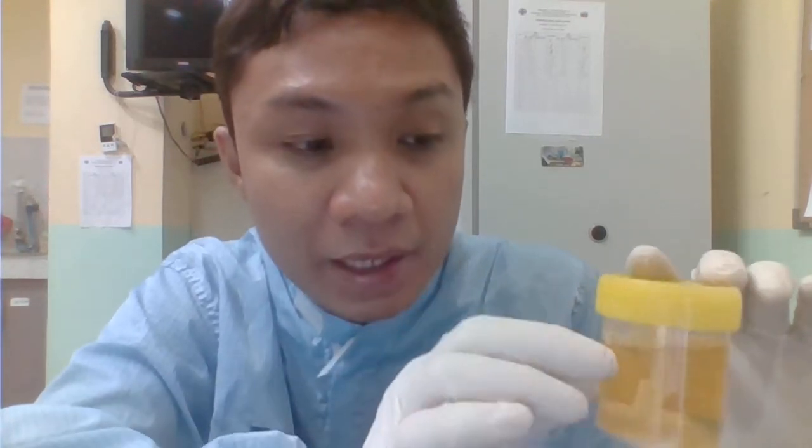So pag ito lang upper portion, hindi natin na-mix ang ating sample, itong upper portion lang ginamit natin for our testing, it might eventually have erroneous result kasi andun sa baba ang sediment natin. Therefore, you just need to mix it and then transfer to your test tube.